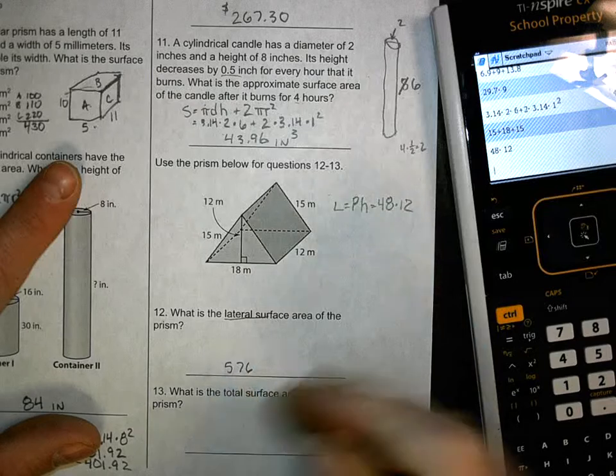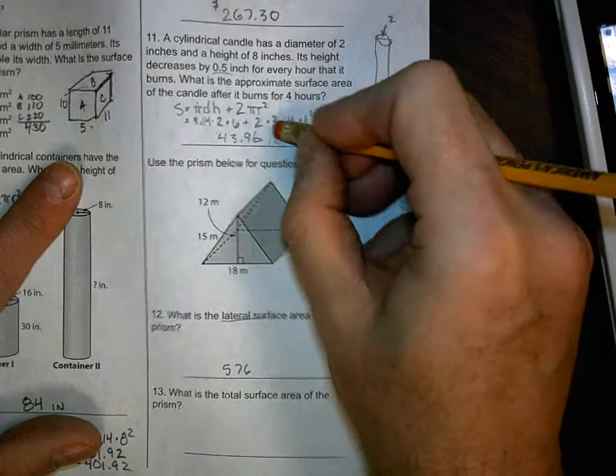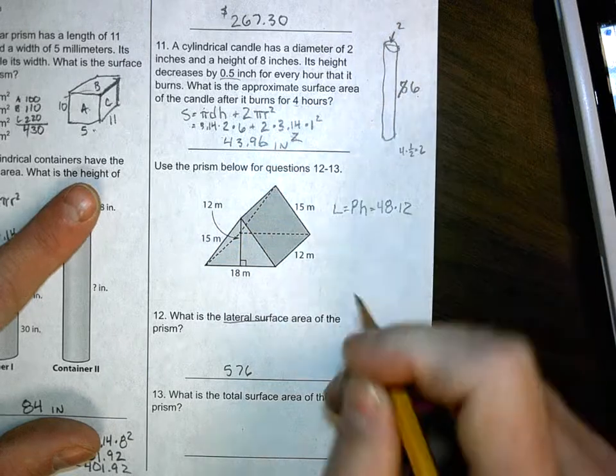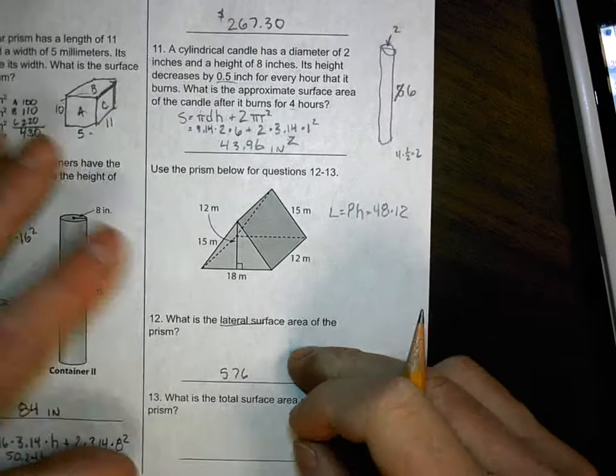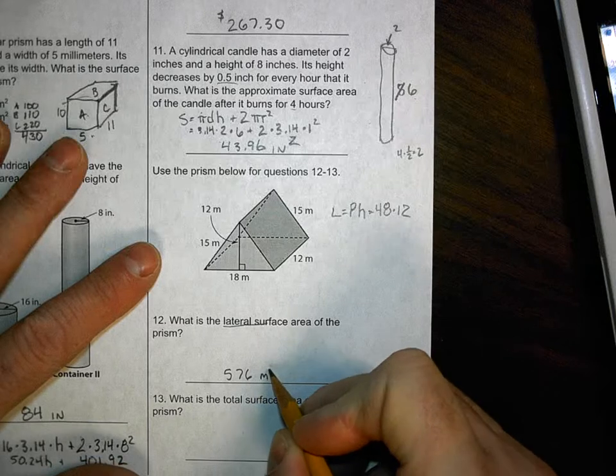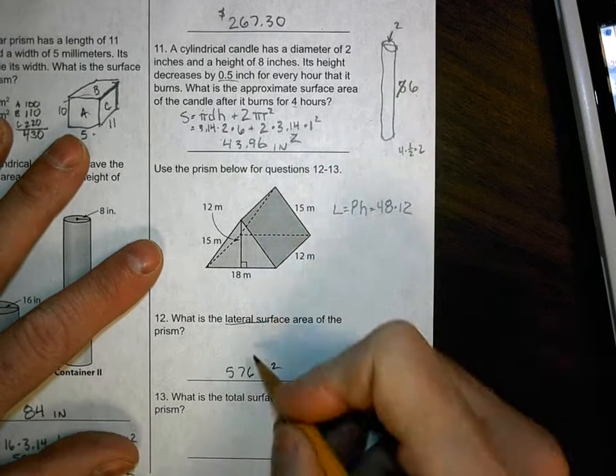Man, I just thought about that. I put inches cubed up here on the last one, and it was definitely inches squared. I get so used to things. All right, 576 meters squared. That's the lateral. Now, to get the total, I'm going to add the bases.